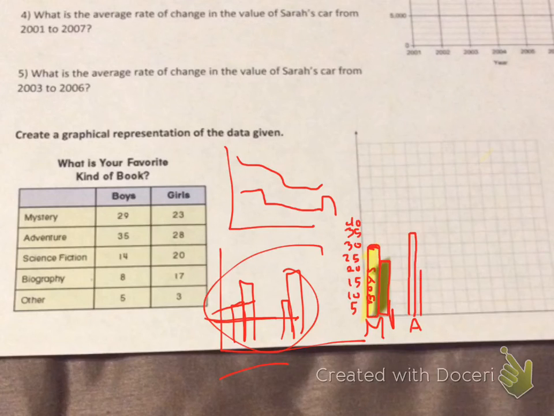So I'm going to come up to 28, close to 28 where I think that's going to be, and then go like that again. So again, there's my boys, and there's my girls.